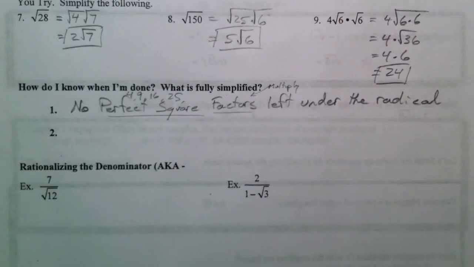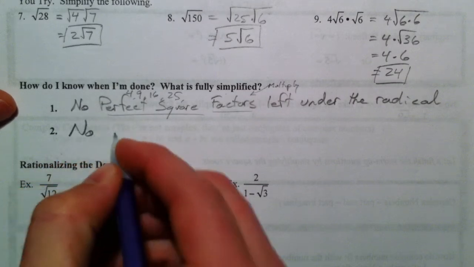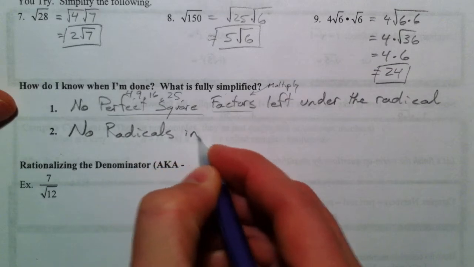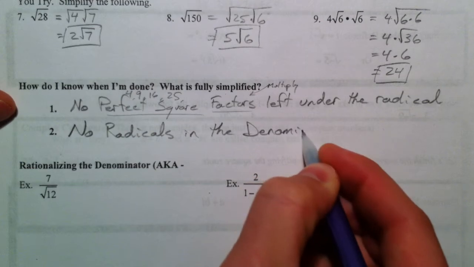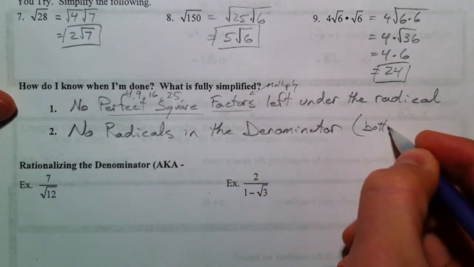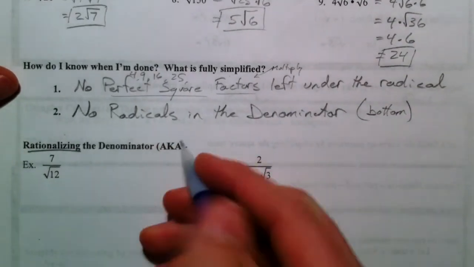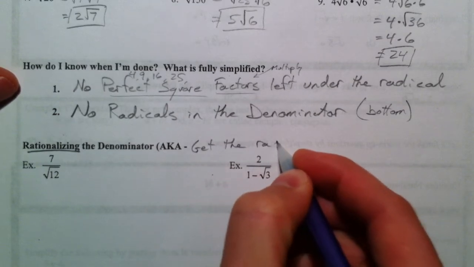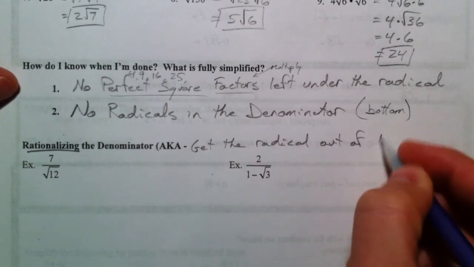And so the second part to how you know when you're fully done is no radicals in the denominator, in the bottom. This is called rationalizing the denominator. Get the radical out of the bottom.